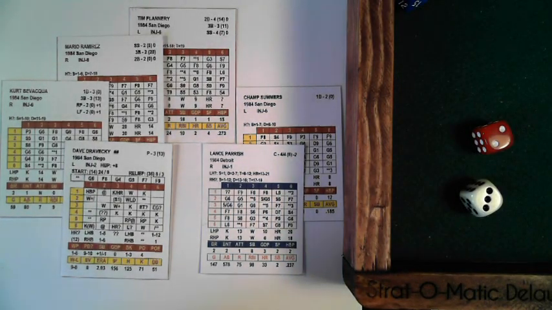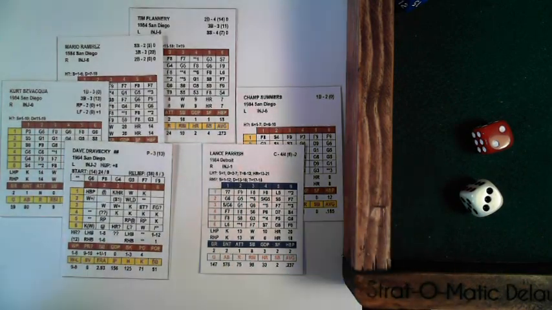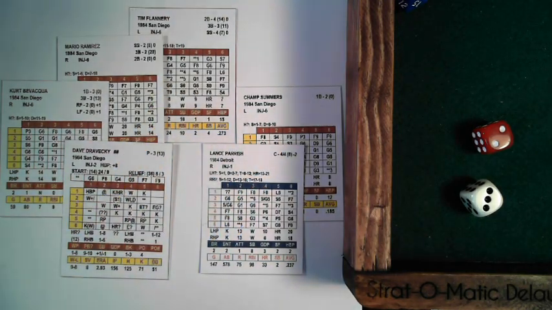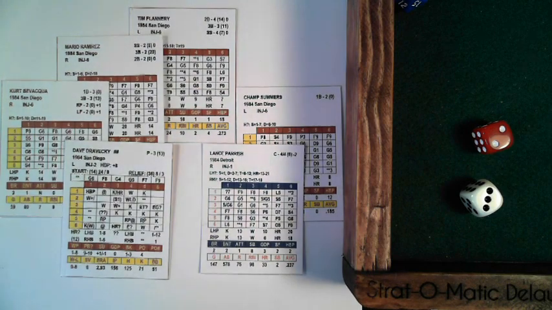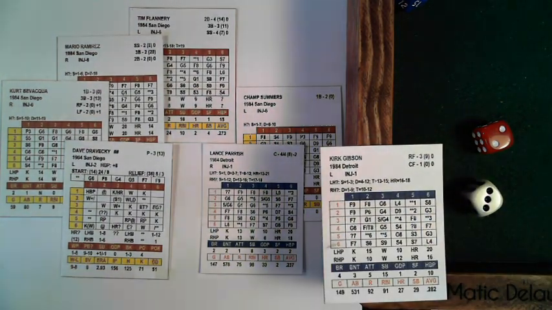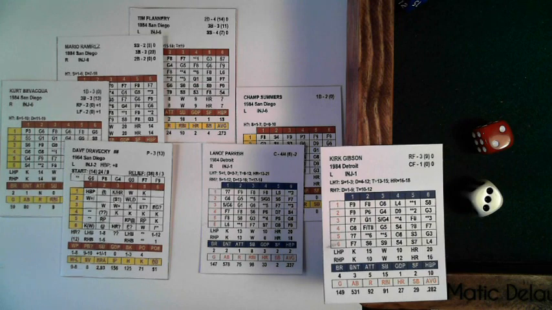Let's say there is a runner on first, and the ground ball went to the pitcher on a 2-3 roll. Now, since there is a runner on first, we need to determine whether or not there's a double play or which player is out and where. So we'll say Kirk Gibson is the runner on first. In order to determine double plays, first you need to have the GDP rating for the batter, which is 3.